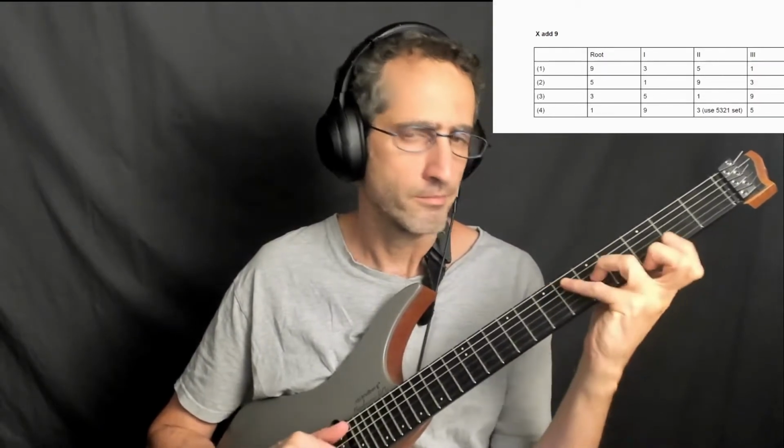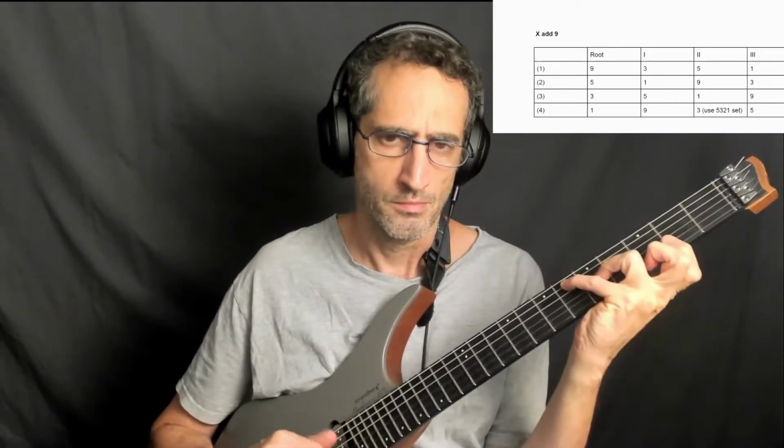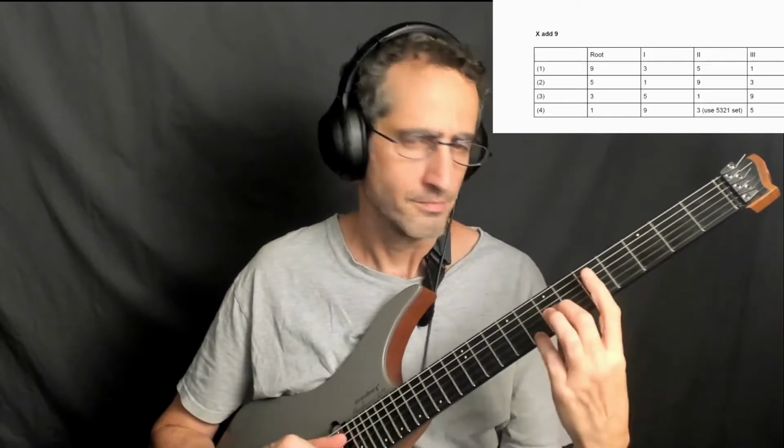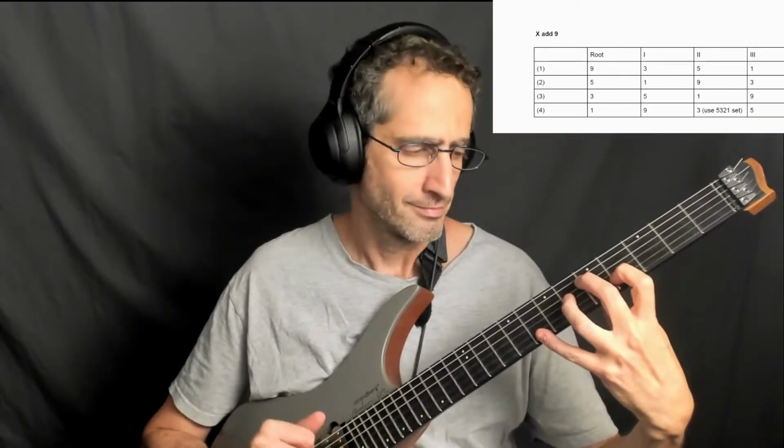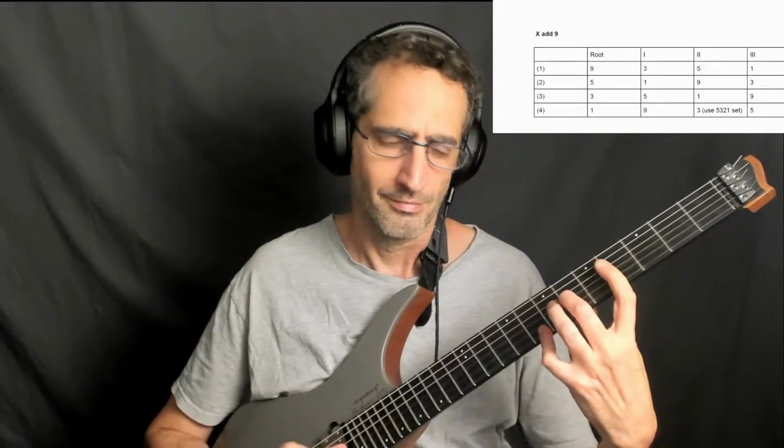Minor, flat 9. Yay, third inversion. Root position.